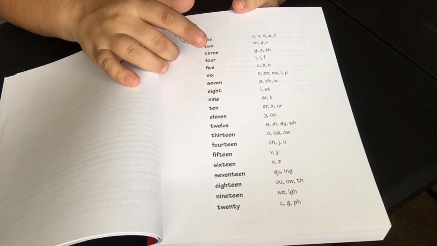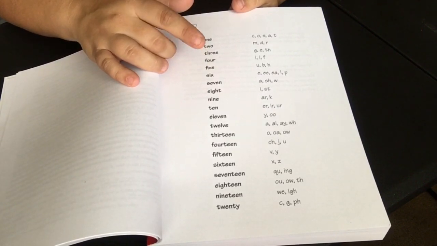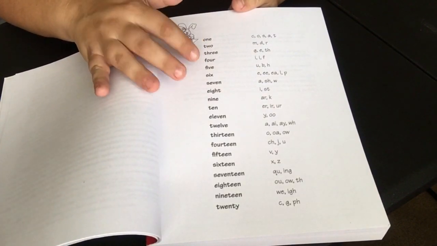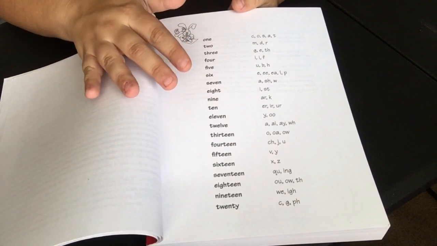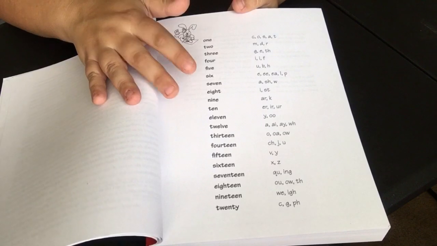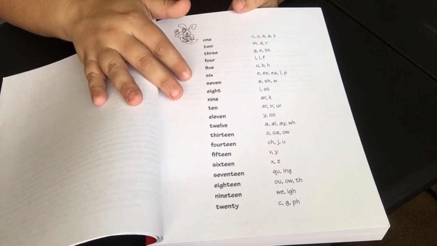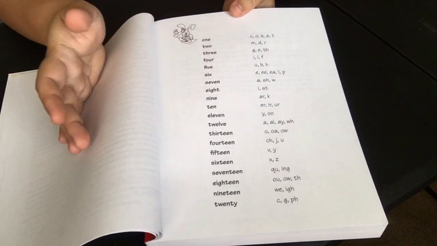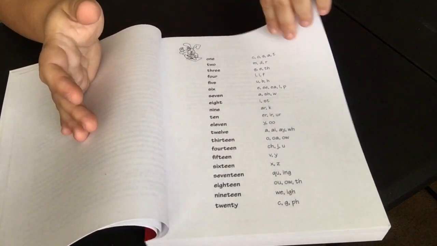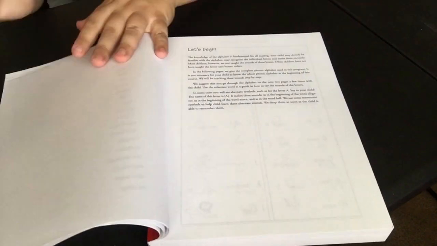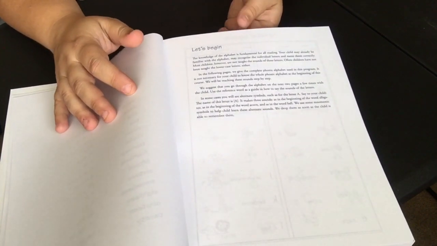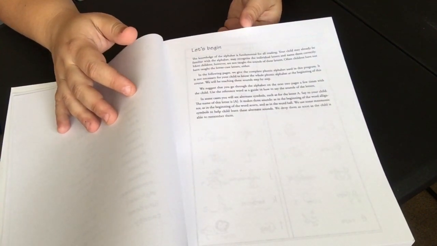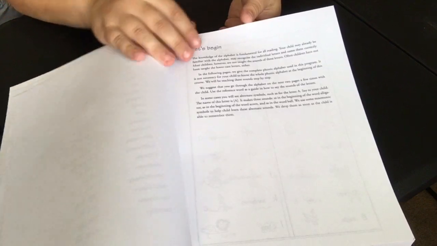And they ask you when you read the letters to read them by their sound and not specifically by their name, because they want the child to focus on the letter's sound more so than its name, which makes sense. And then it talks about the alphabet that they use is a phonetic alphabet, not just the standard alphabet.